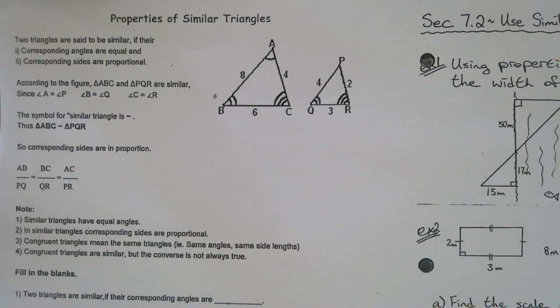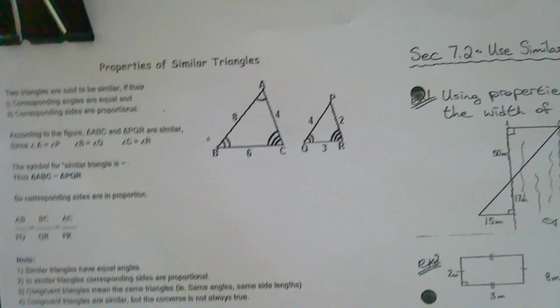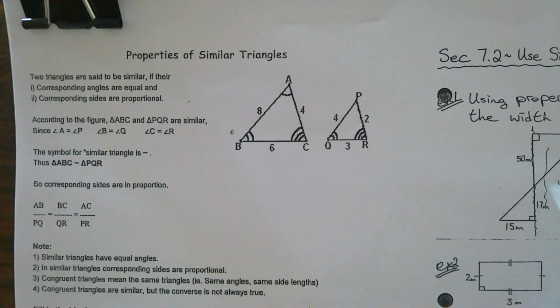Friday regarding comparing similar triangles. So this page is what you guys got already. We talked briefly about it, and then today we'll build on that.